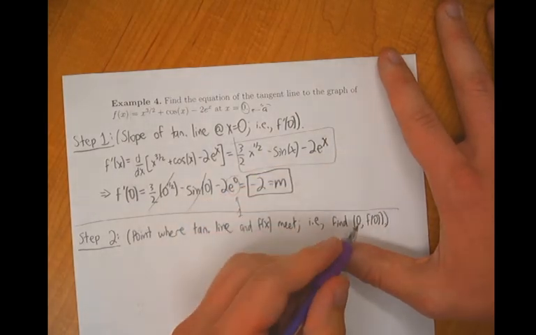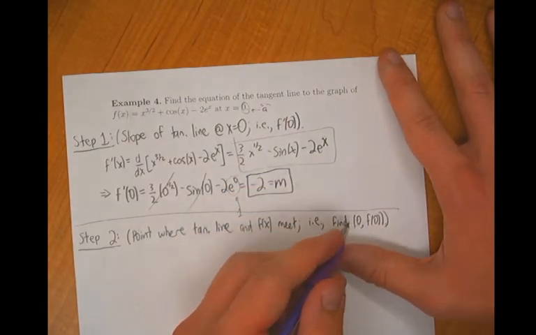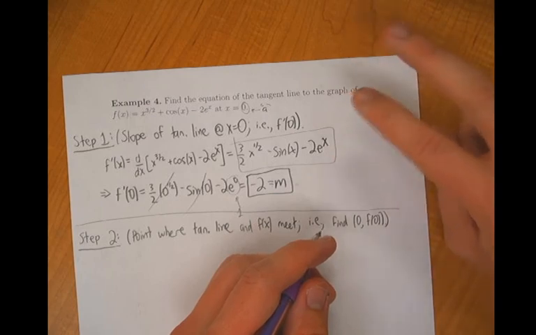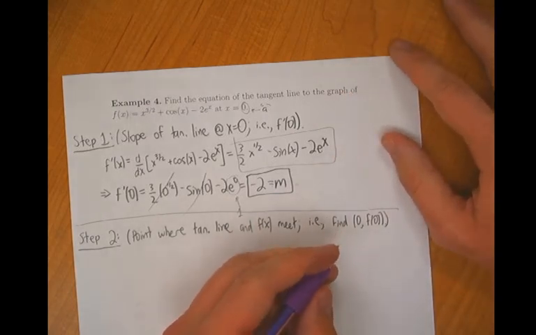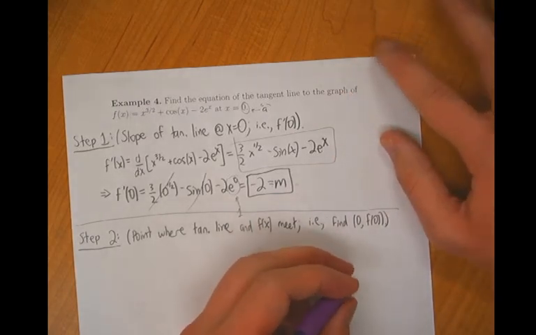And again, we're focusing on 0 here because this would be our quote-unquote a value in the context of what we had from lesson 6 last time.